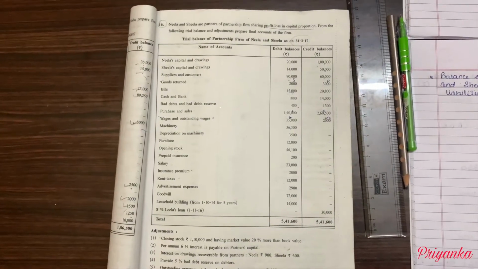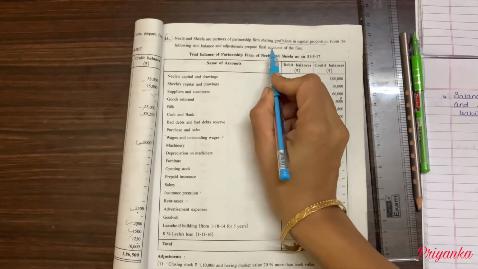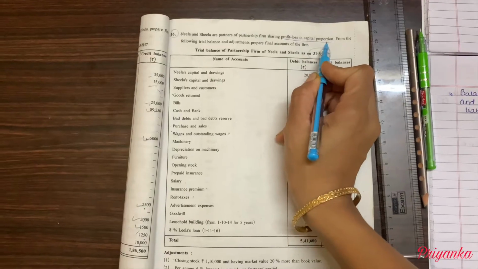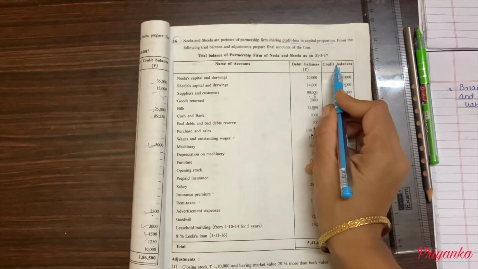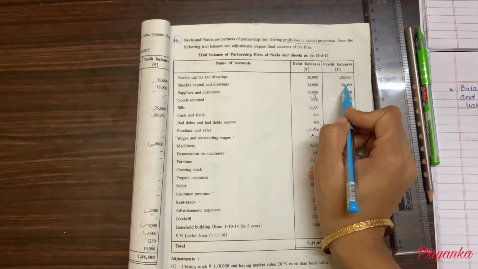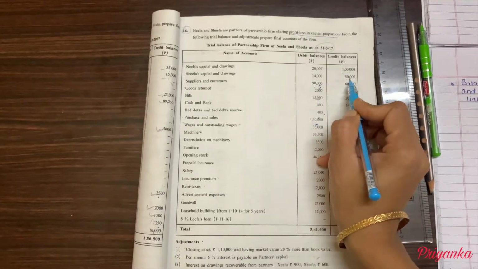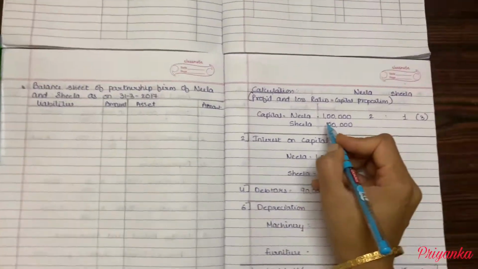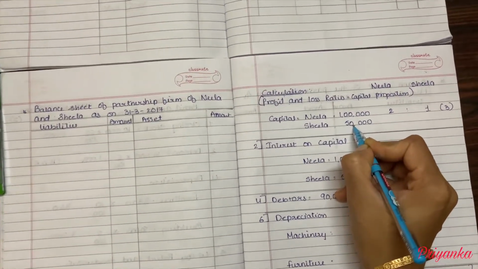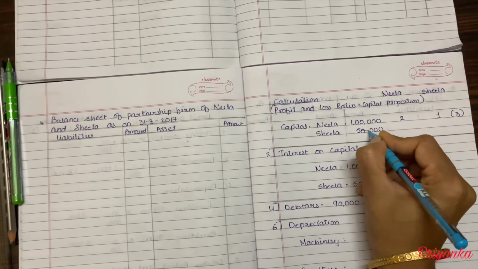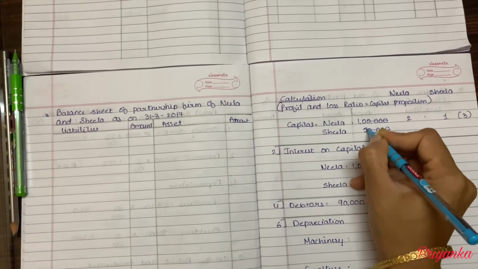Question number 16, where we can see the partners are sharing profit and loss in the capital proportion. In the question, capital is given on the credit side of the trial balance of Neela and Sheila. It is given 1,50,000. Take the calculation 1,50,000. Same as before what we have done, just cut the 40.